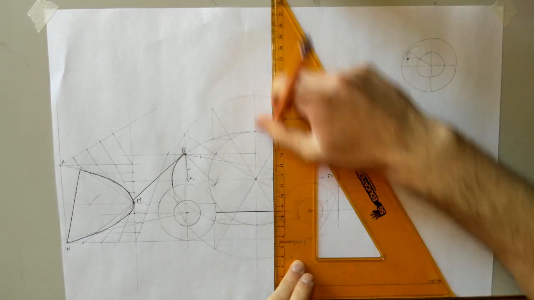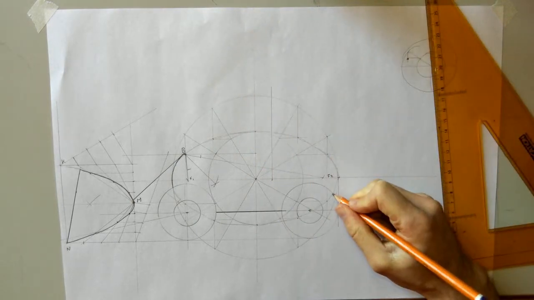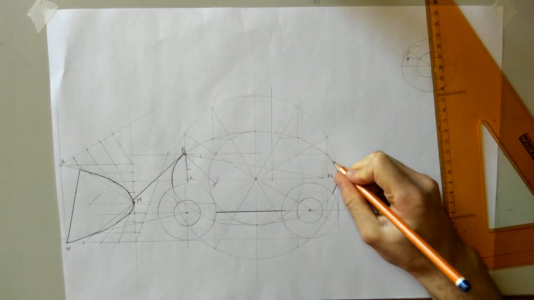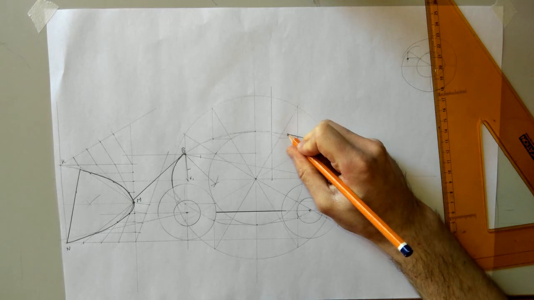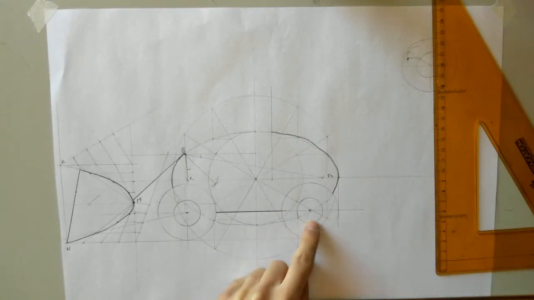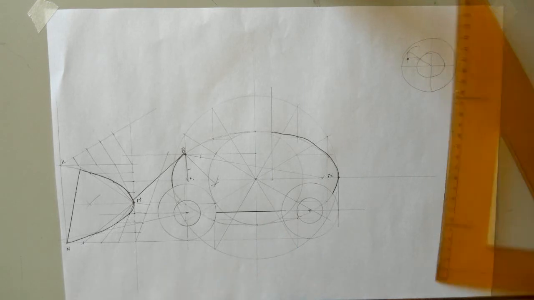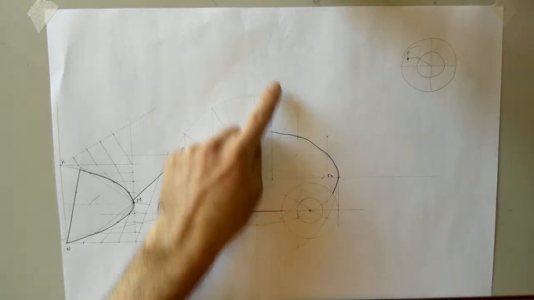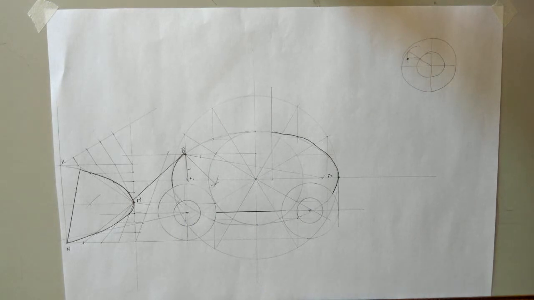Take that 17mm line up, and what you'll have then is it heavy around to there. I'll draw the wheels in heavy after, and then the last part is to draw in the portion of the curve up here as well.